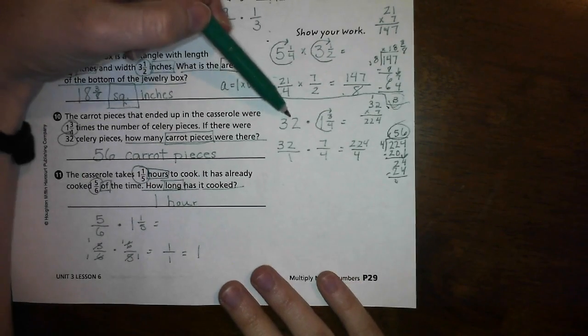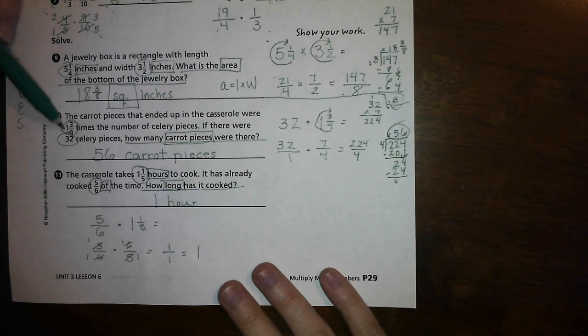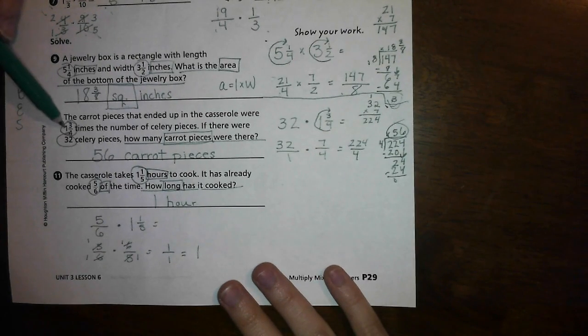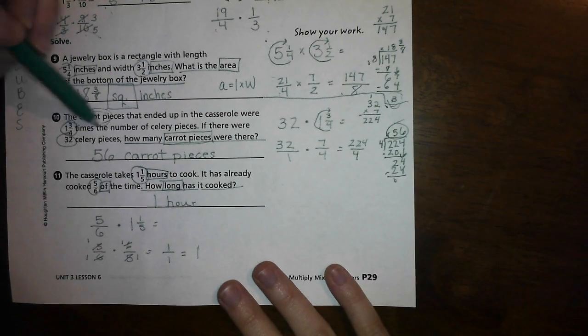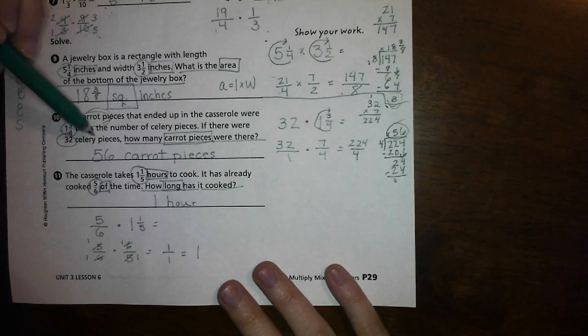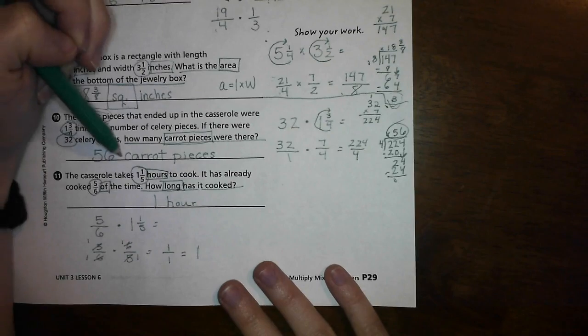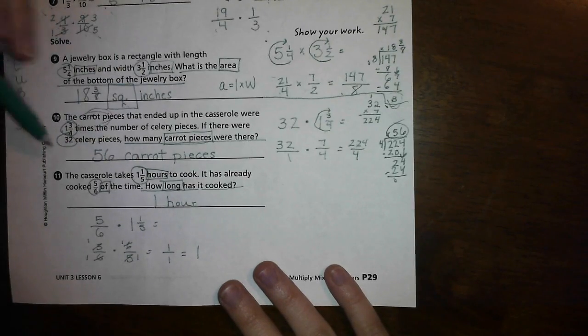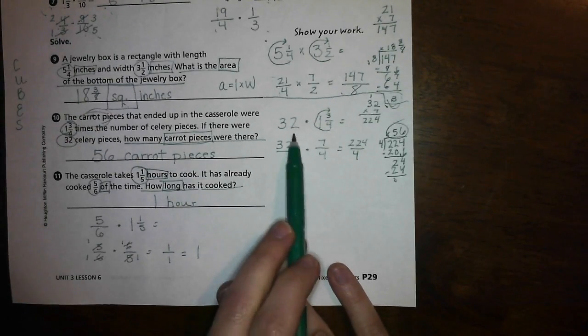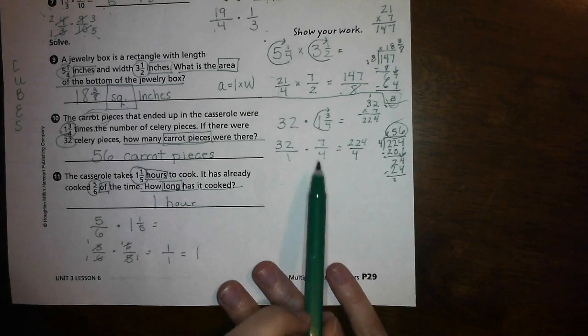Okay, so we know that the number of carrot pieces is 1 3/4 times more. So there's more carrot pieces. So in order for my answer to be reasonable when I solve it, the number of carrot pieces has to be larger than 32. So I'm doing 32 times 1 3/4.